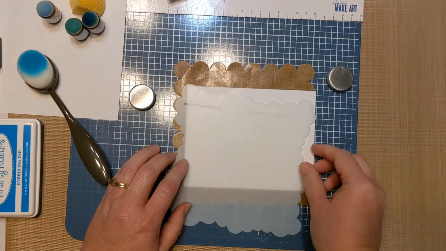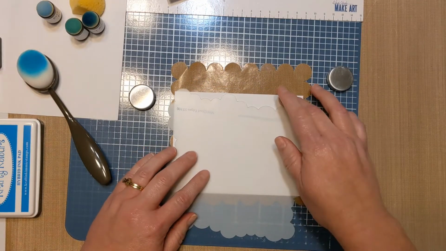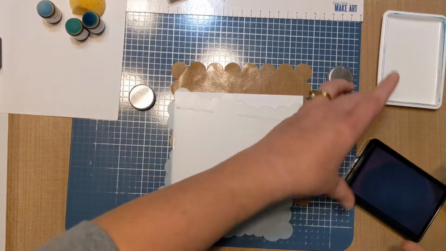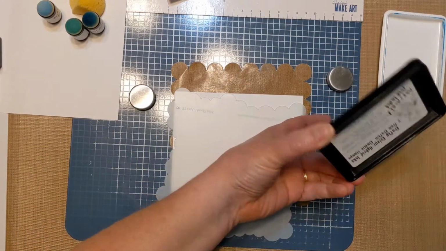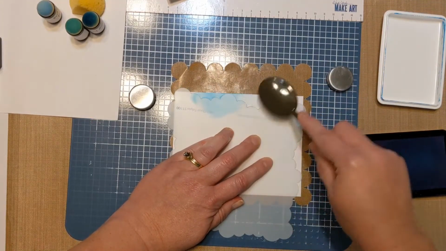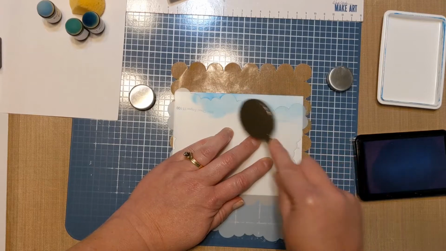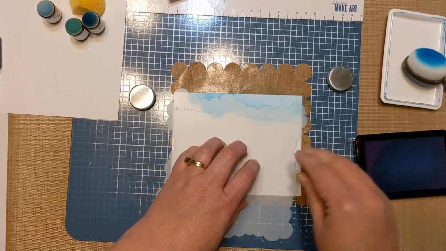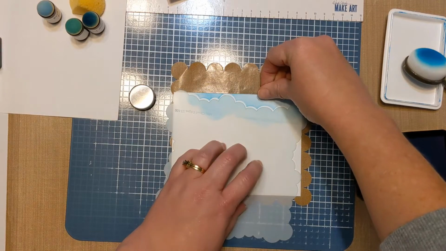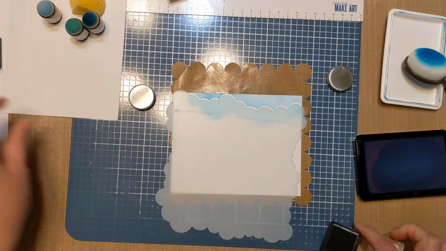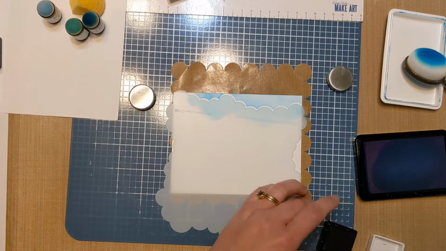So this is the mini clouds. Just gonna get it there. I'm gonna use the Kraftin Kimmie inks again. So I have that Mermaid Melody. I'm just gonna brush that on there. And then I'm gonna move it just a touch down, and I have Granite Gray. This might be too dark, I'm not sure.